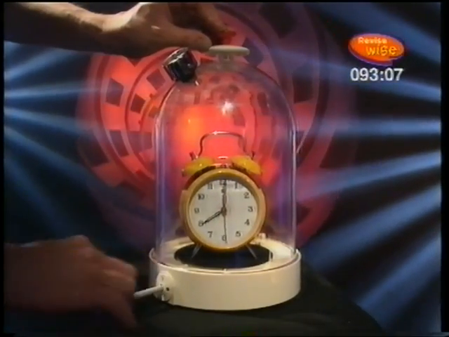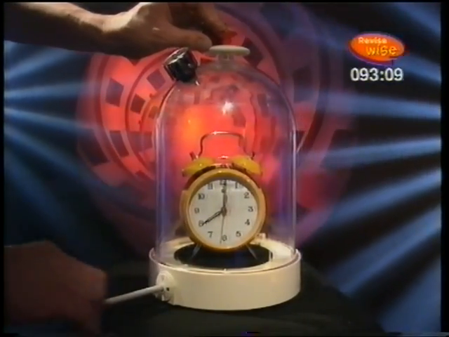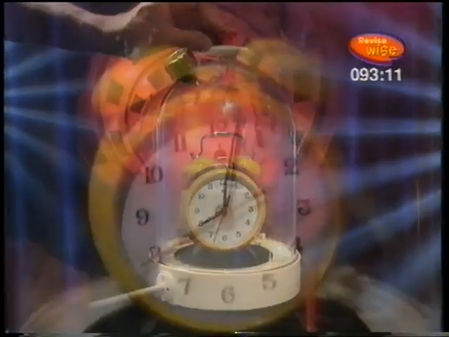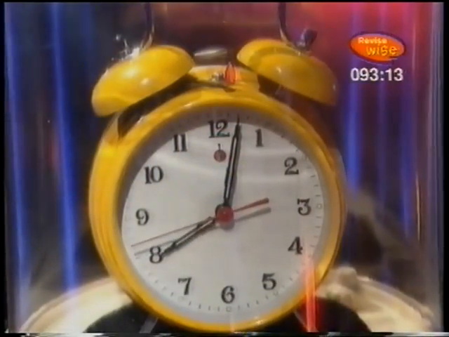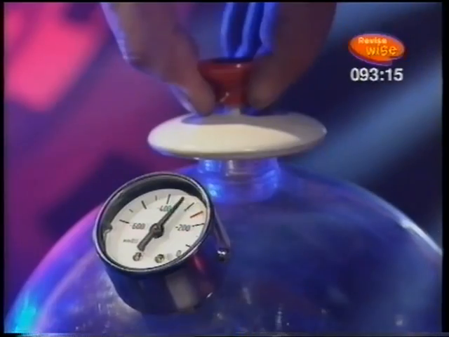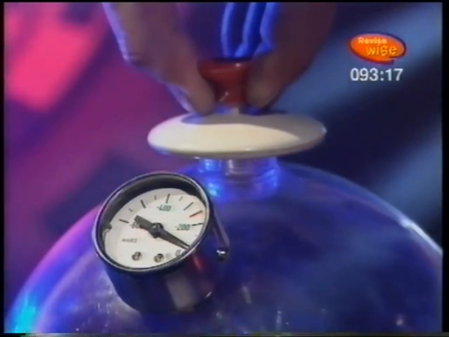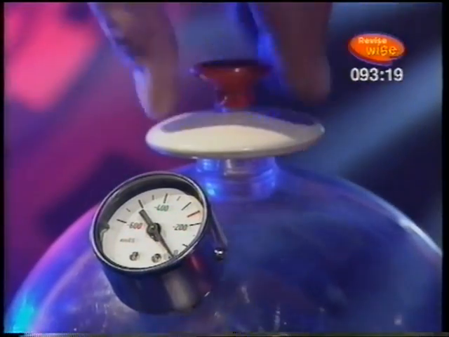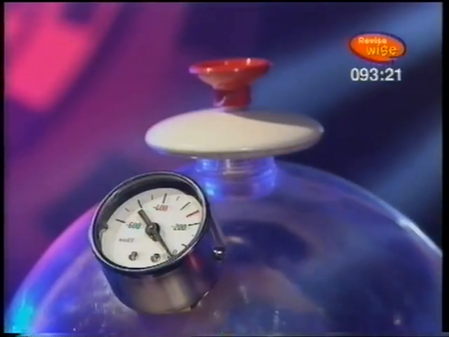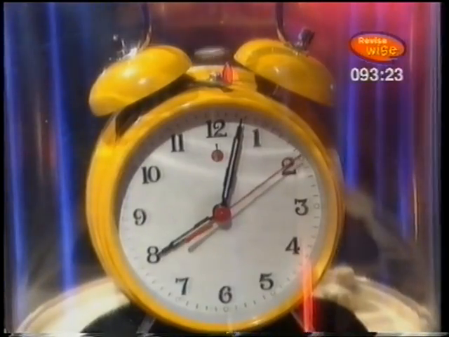Most of the air has now been pumped out. The bell is still ringing, but we can't hear it. As the air is allowed back in, the bell can be heard once again. This shows that sound vibrations need something to travel through. Here, it's air. For you to hear sounds, there must always be something for the vibrations to travel through, even if it's just air.